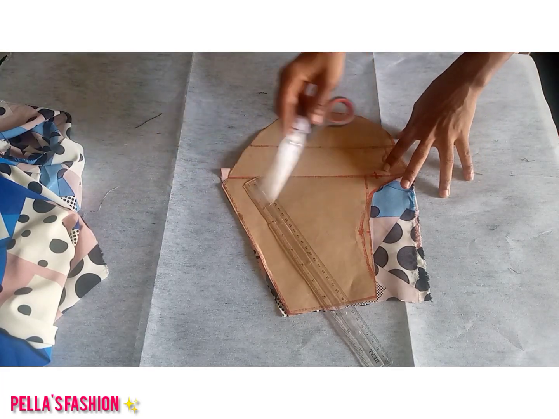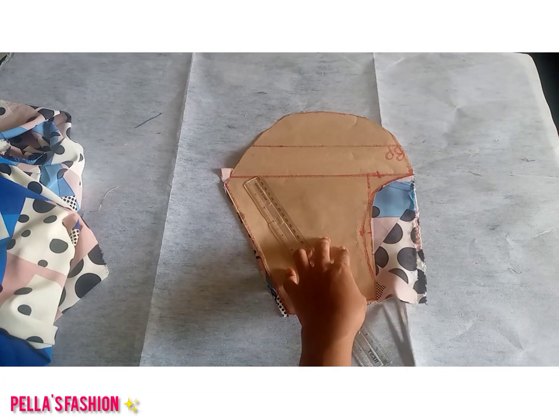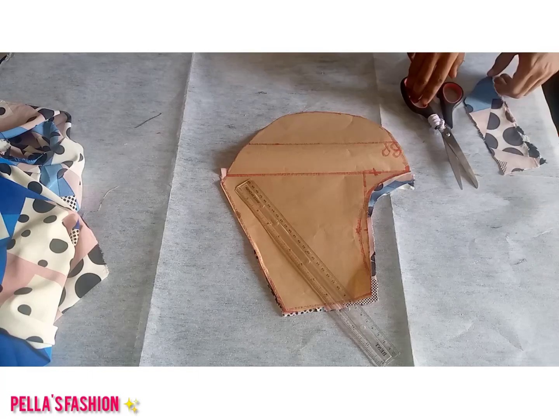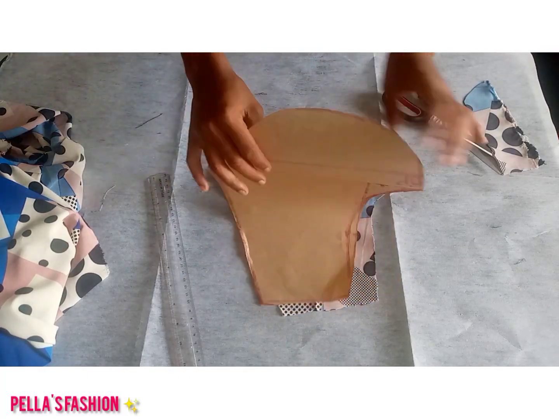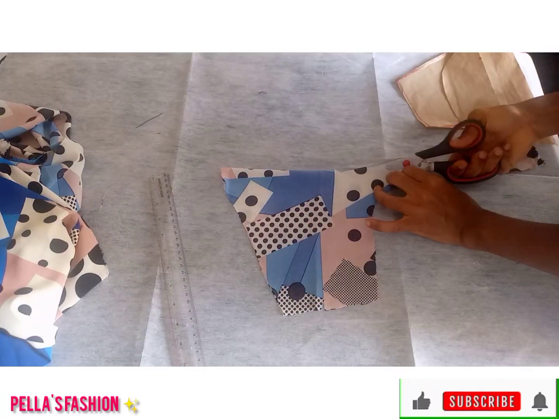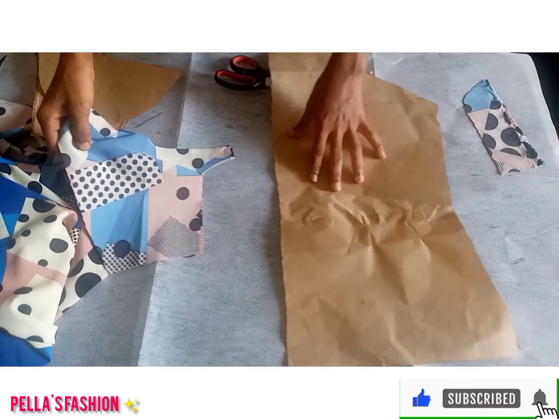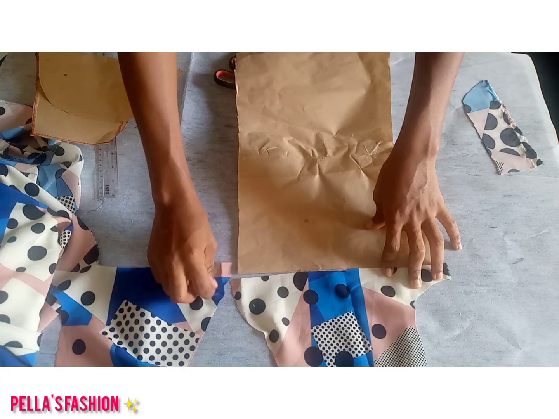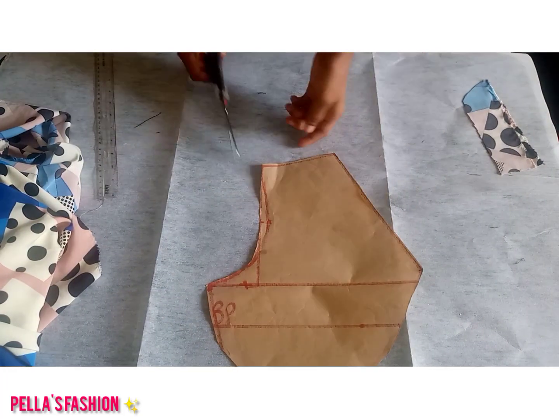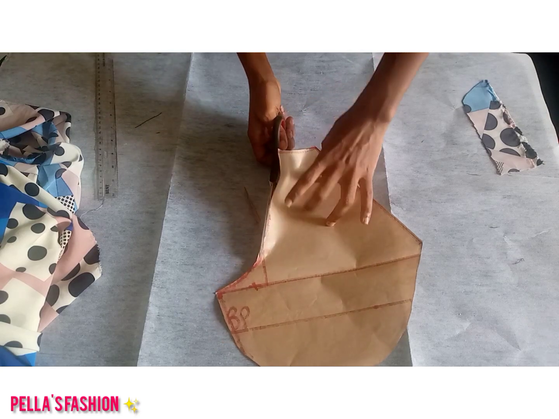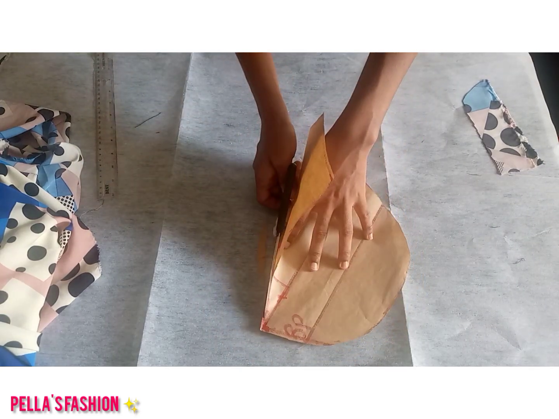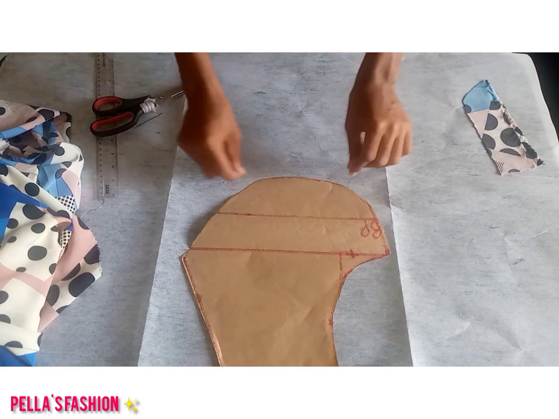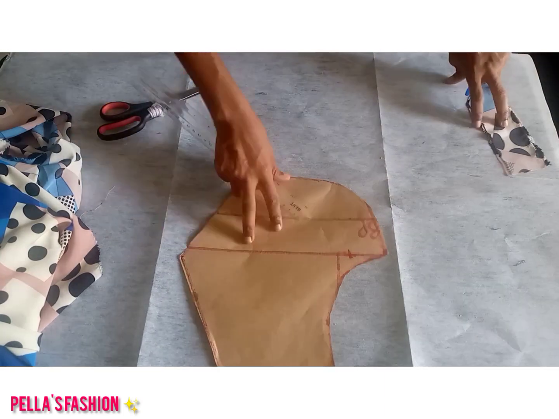Remember, I'm yet to cut that curve effect armhole, the one we came in 0.5, because that one is only meant for the front part. I can't cut it at the back because it's going to make my sleeve not stand well if I cut that shape back. You can see exactly what I have now. This is for the back. Then I'll proceed now to cut the front. You can see now I removed the 0.5 I came in with on the armhole because it's only for the front effect.